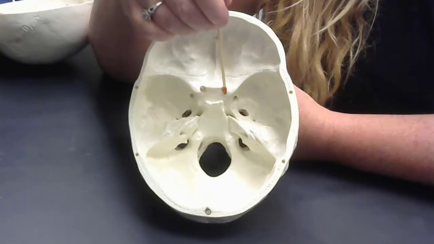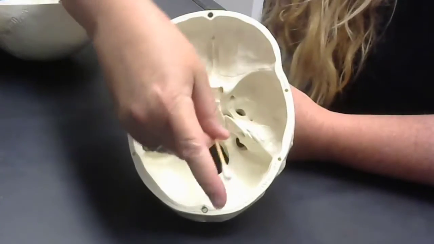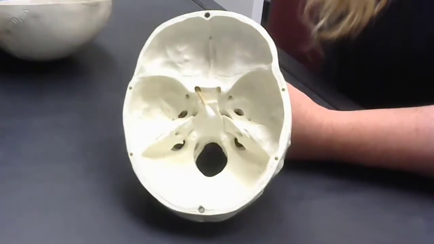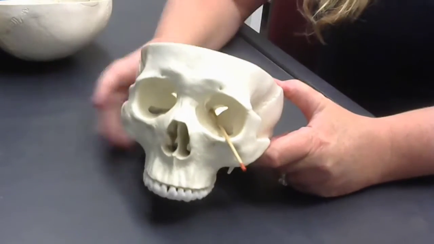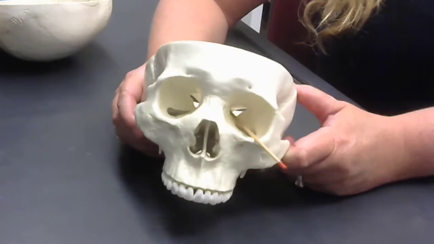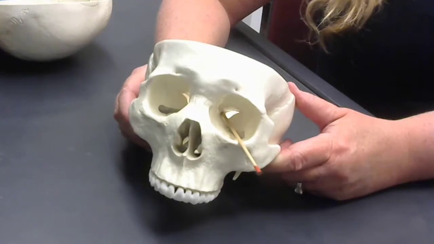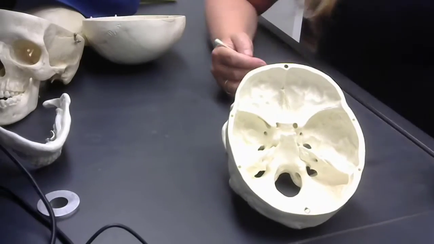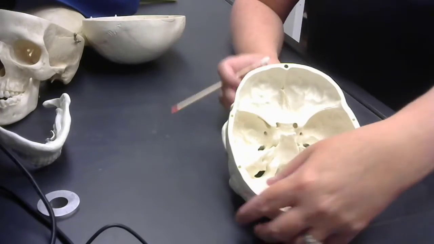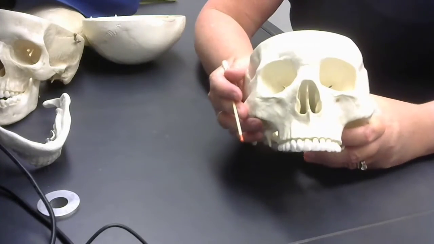Okay, the optic foramina. Now, if I put this through, I could also ask you, on a practical exam, I could ask you the optic foramina in this view too. Okay, so that is the optic foramina. The ethmoid bone has structures that could be seen in a couple different ways.